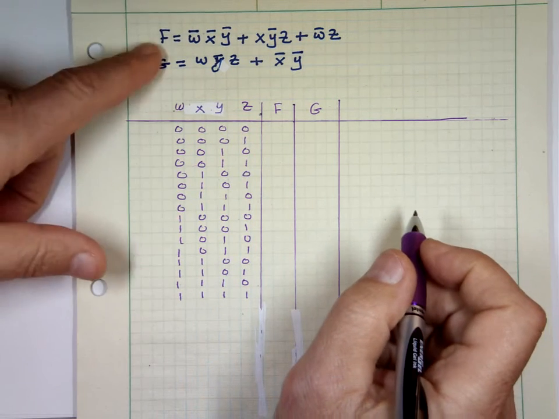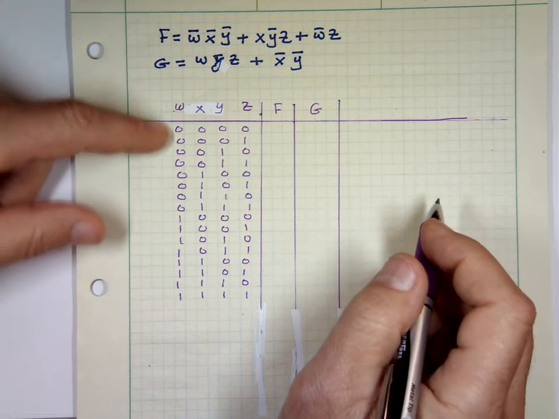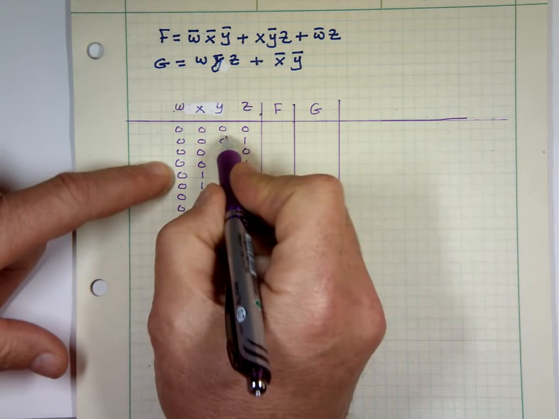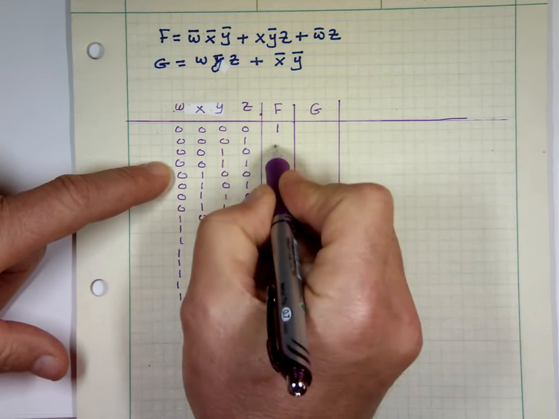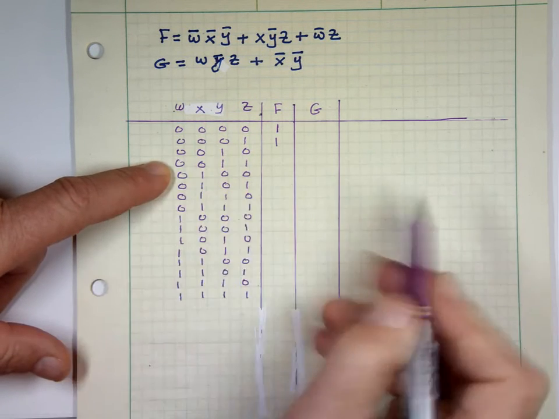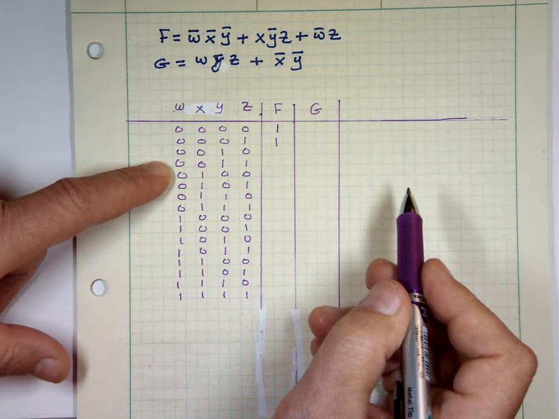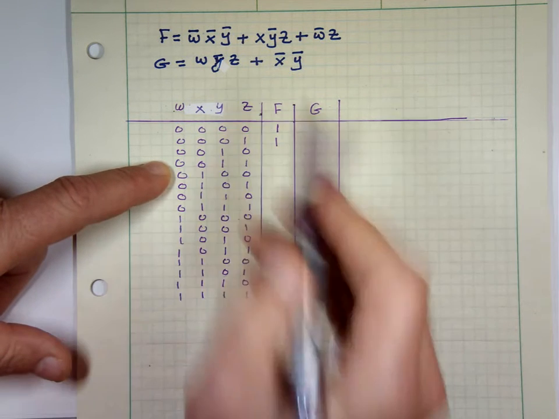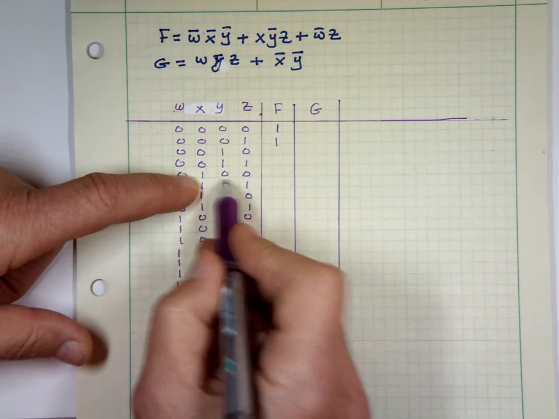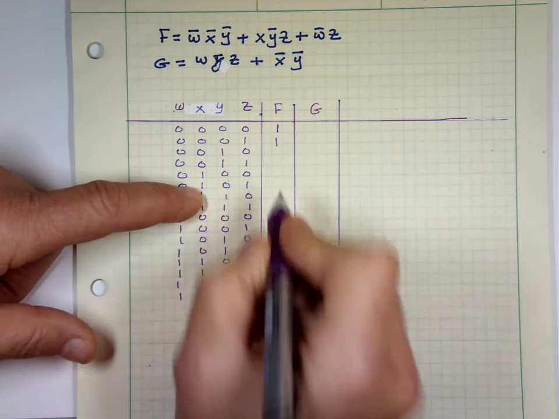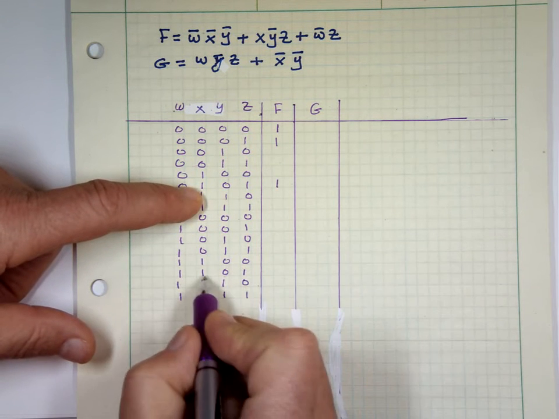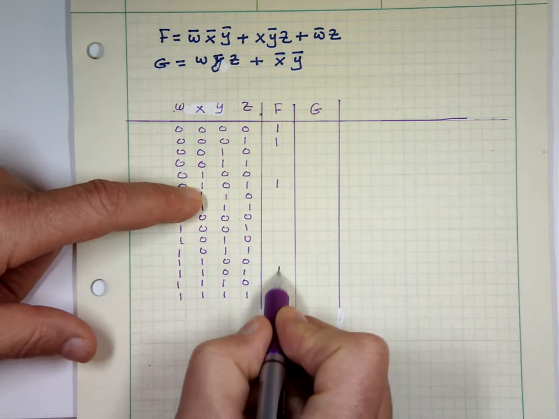F is going to be 1 when what? When W is 0, X is 0, Y is 0. Right here. These two. W 0, X is 0, Y is 0. F is going to be 1 when X is 1, Y is 0, Z is 1. That's this one. 1, 0, 1. Where's the other one? Right here.